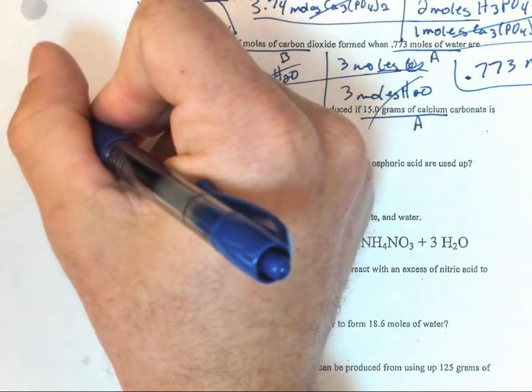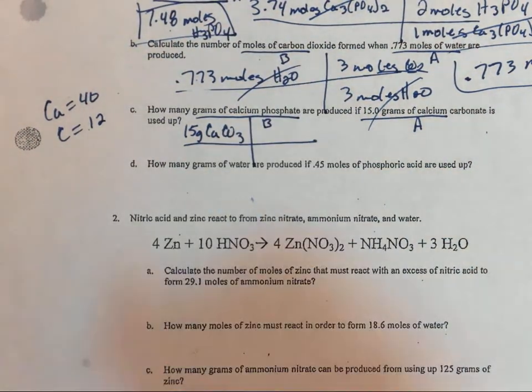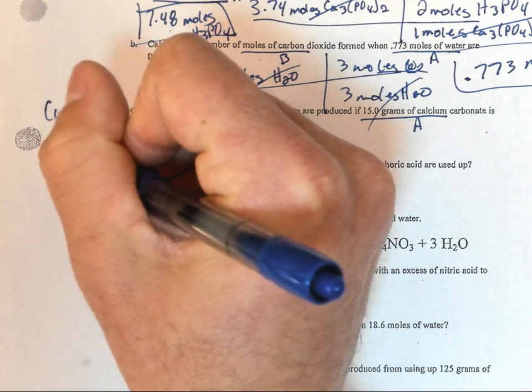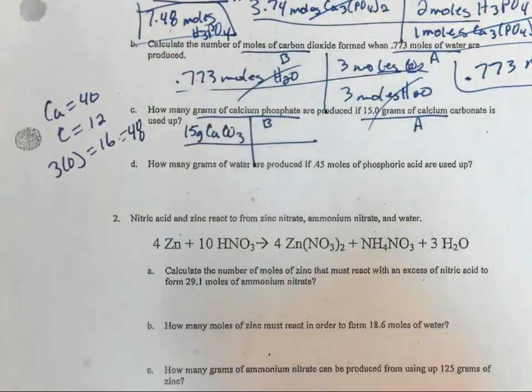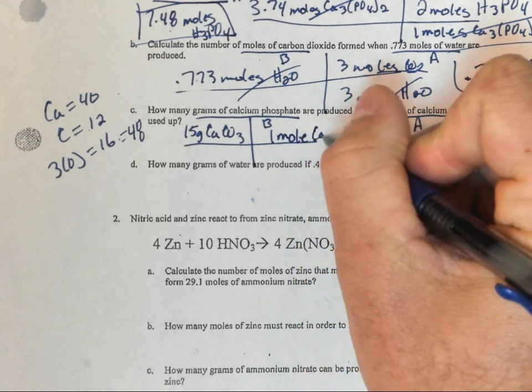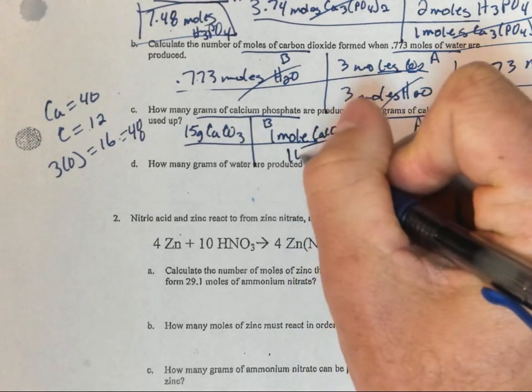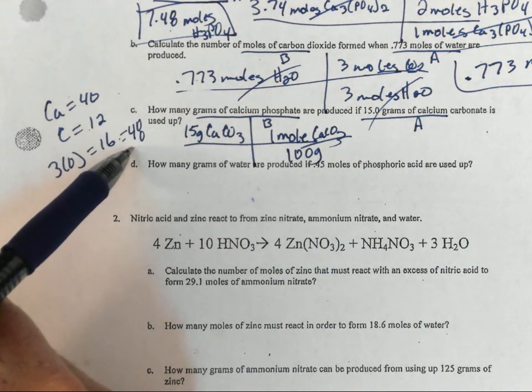We do that by doing Ca is 40, carbon is 12, and then we've got 3 oxygens. Each of them is a 16, so that's going to give us 48. I'm rounding these numbers for simplicity purposes. So you would use the exact number, maybe to 2 or 3 decimal digits if you needed to. So 1 mole of calcium carbonate is going to weigh 100 grams. I'm getting that number from 40 plus 12 plus 48. It gives me 100 grams.